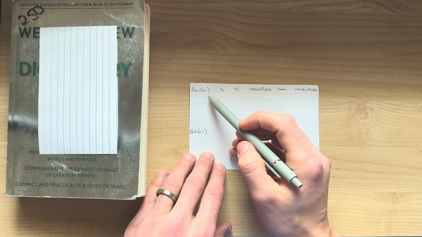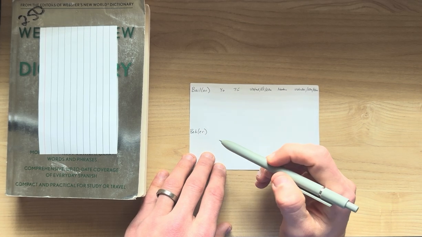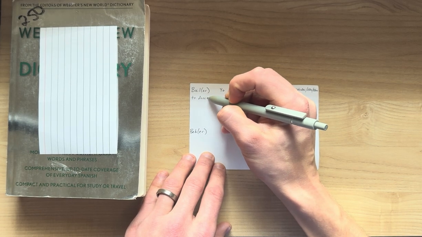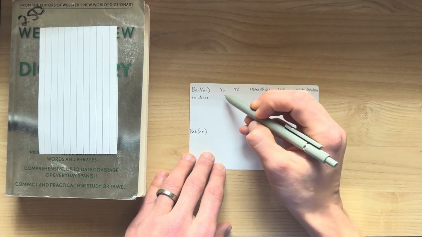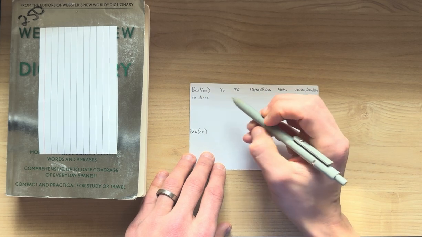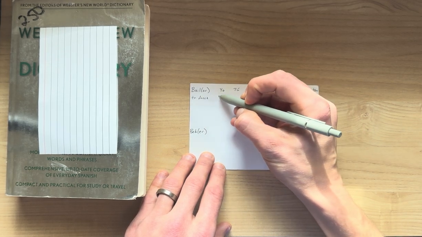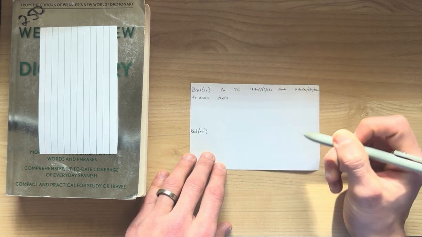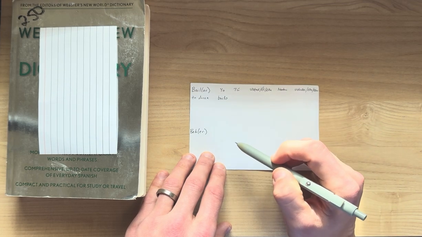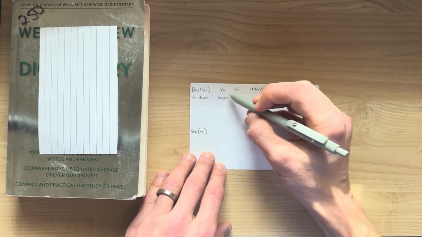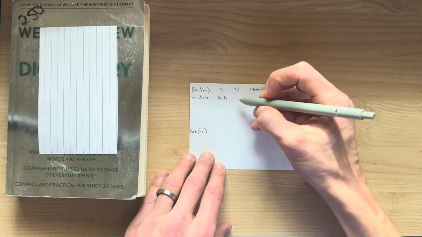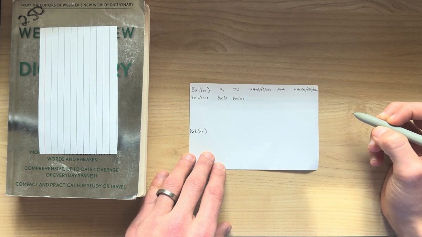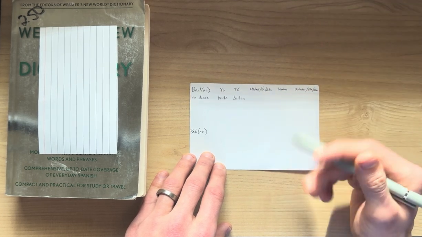So bailar, B-A-I-L-A-R, bailar means to dance. And so for yo, when you're saying I dance, it would be bailo, B-A-I-L-O, bailo. Tú is going to end in A-S, B-A-I-L-A-S, bailas, you dance.